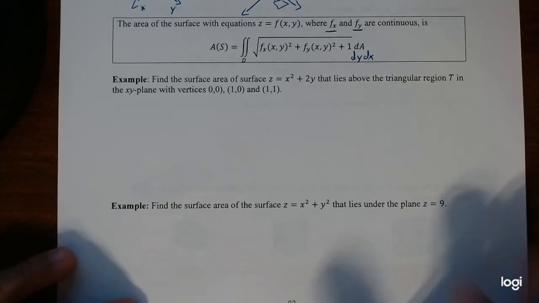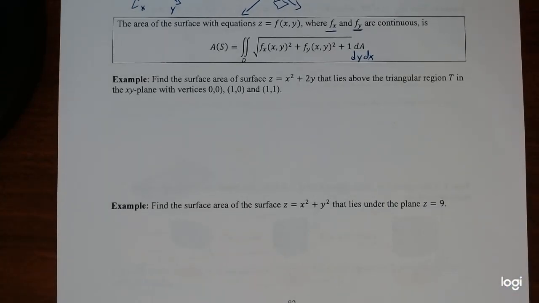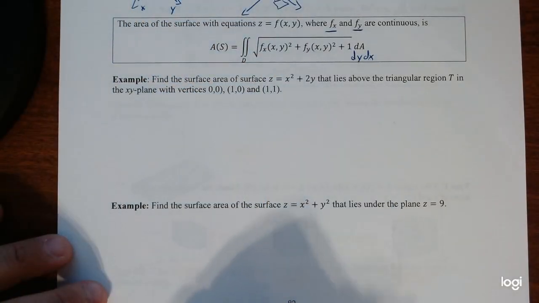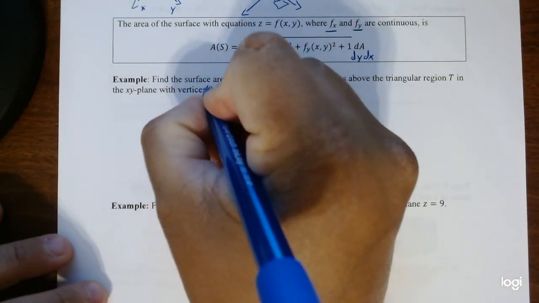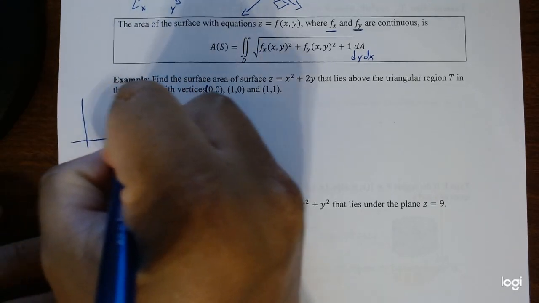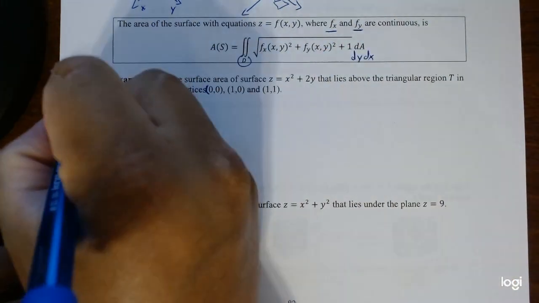For example, find the surface area of the surface z equals x squared plus 2y that lies above the triangular region T in the xy plane with vertices (0, 0), (1, 0), and (1, 1). First off, let's see what's going on. What is the region D we're dealing with?